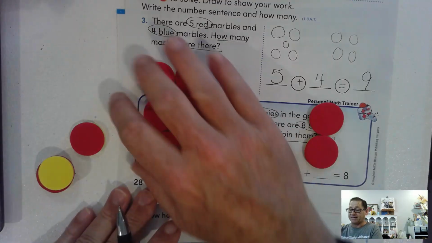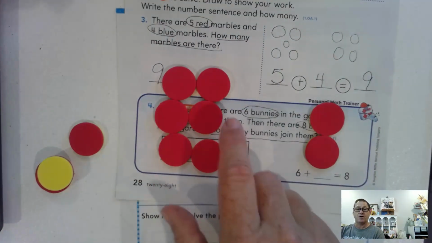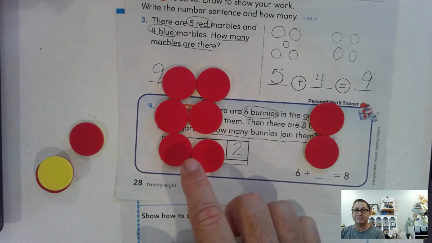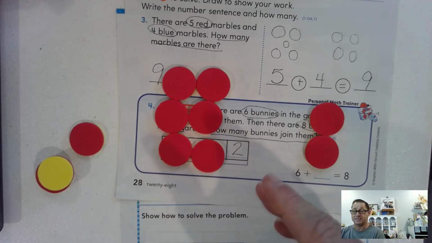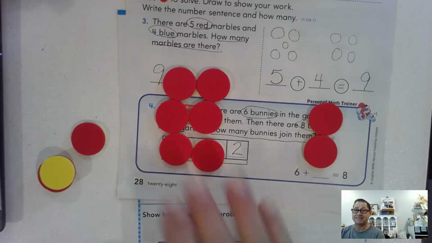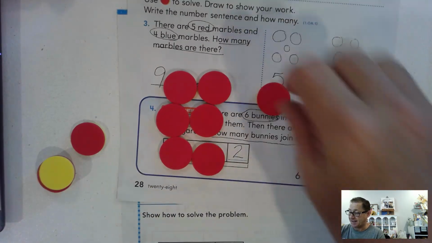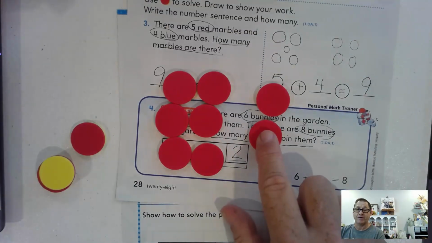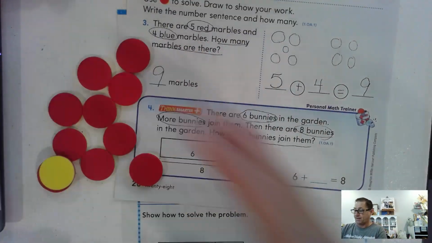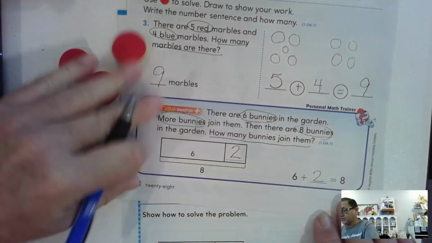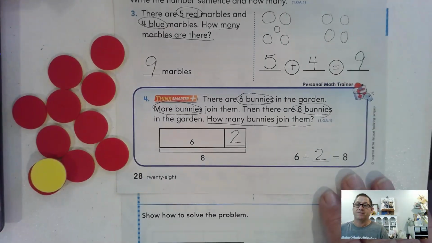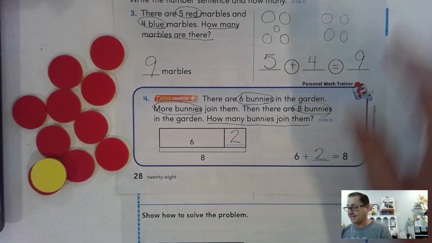Okay, and does that make sense? So we said in the problem, it said there were 6 bunnies and some more joined, and that made it 8. 6, 7, 8. So how many joined? 2. So 6 plus 2 equals a sum of 8.